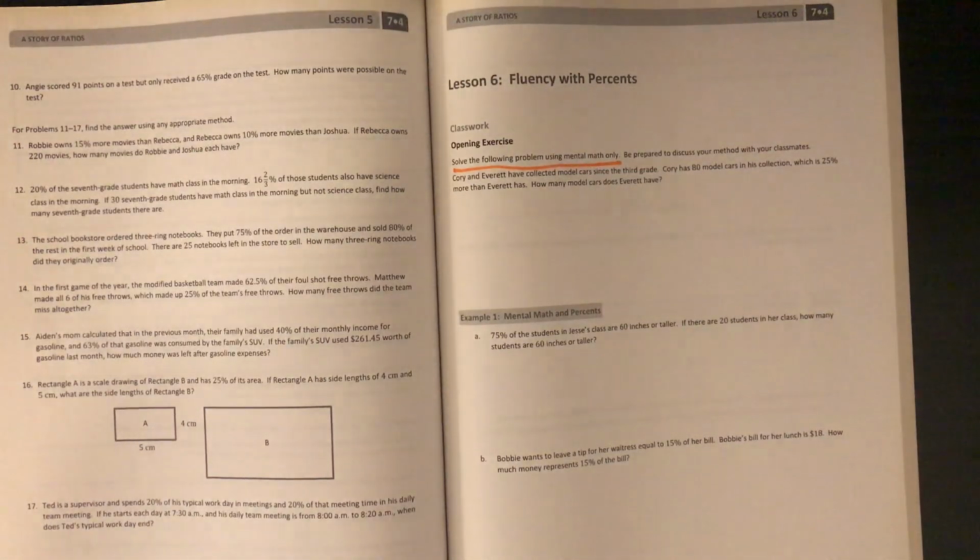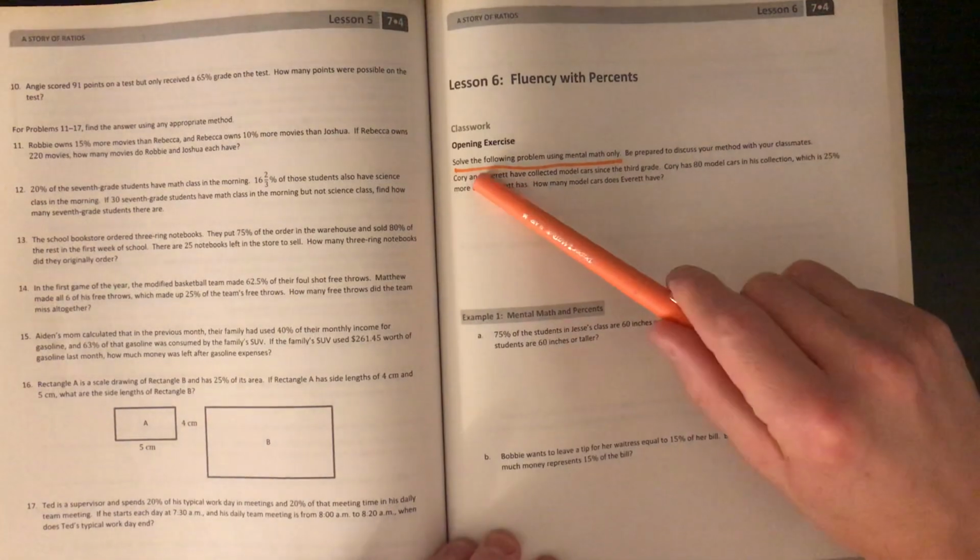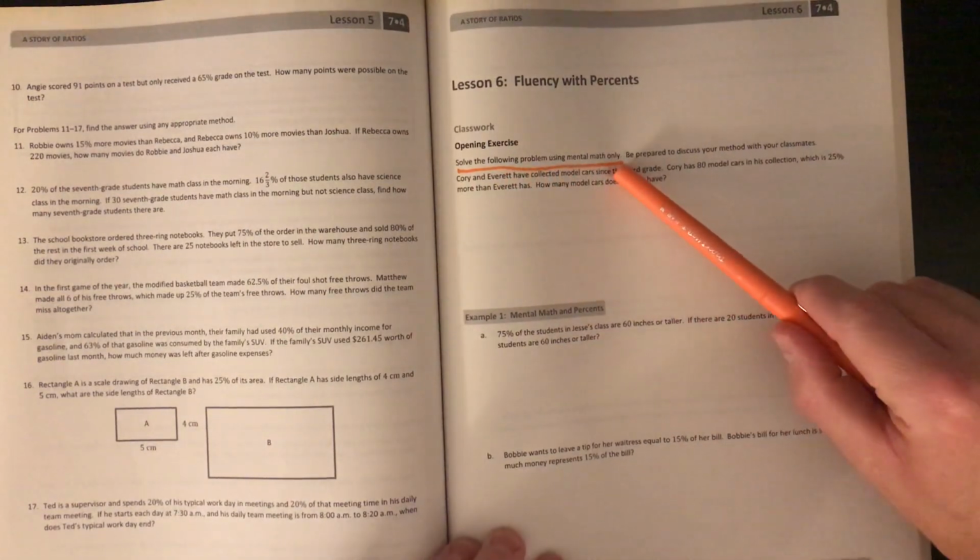All right, so today let's get started on lesson 6. It's about many of the same skills we've been practicing in previous lessons, which is representing one number as a percent of another number, or measuring the percent increase or decrease when you go from one number to another. The main thing that makes lesson 6 a little bit different is they want us to try to solve all of these questions using mental math only.